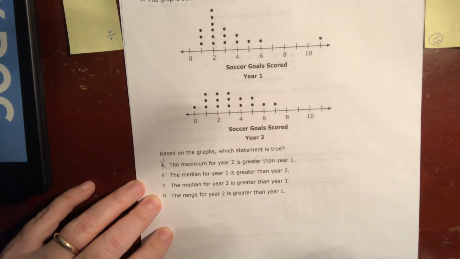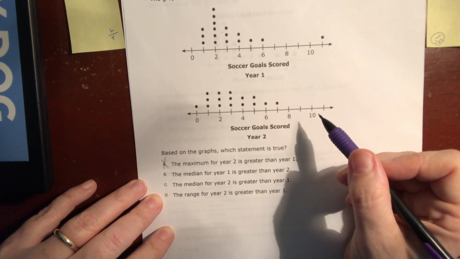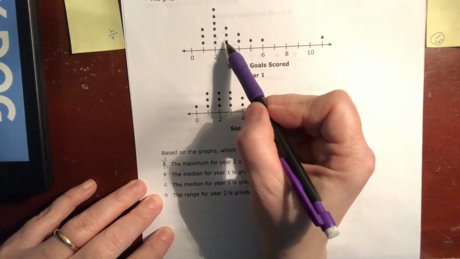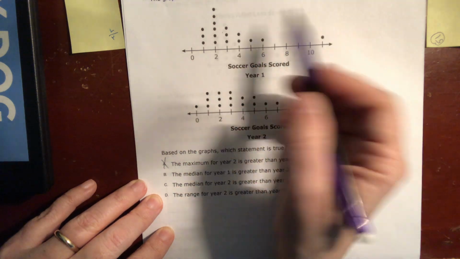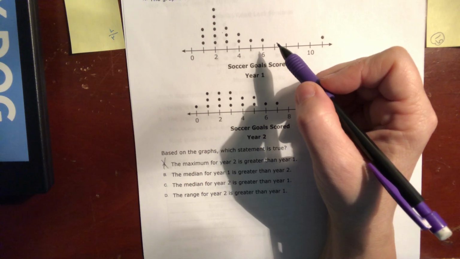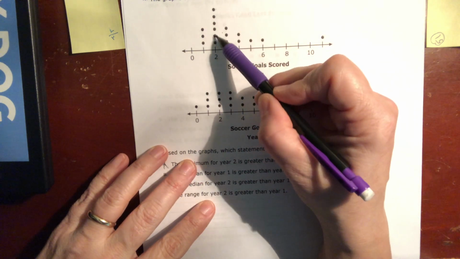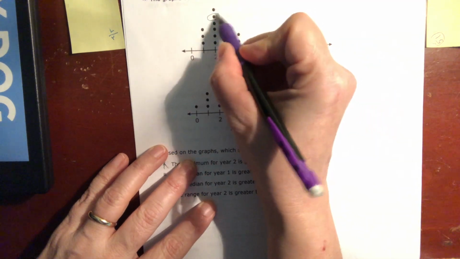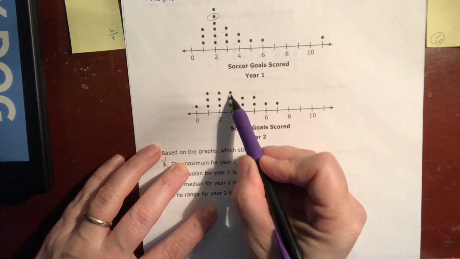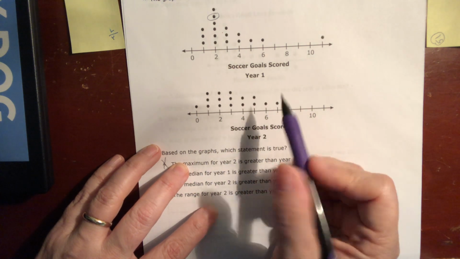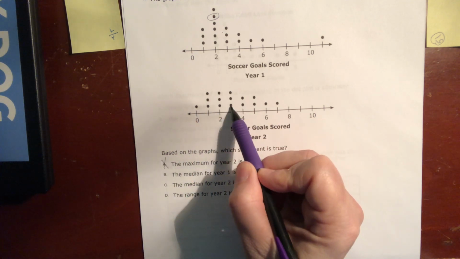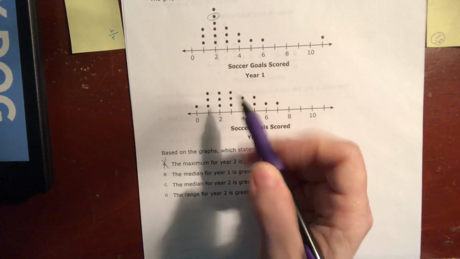The median for year 1 is greater than the median for year 2. So 1, 2, 3, 4, 5, 6, 7, 8, 9, 10, 11, 12, 13, 14, 15, 16, 17. So we need, that's an odd number, 17. So we need 8. 1, 2, 3, 4, 5, 6, 7, 8. So the median for this one is 2. Then 1, 2, 3, 4, 5, 6, 7, 8, 9, 10, 11, 12, 13, 14, 15, 16. This one is 16, so it's going to be 1, 2, 3, 4, 5, 6, 7, 8. So that means this is probably going to be 2.5.